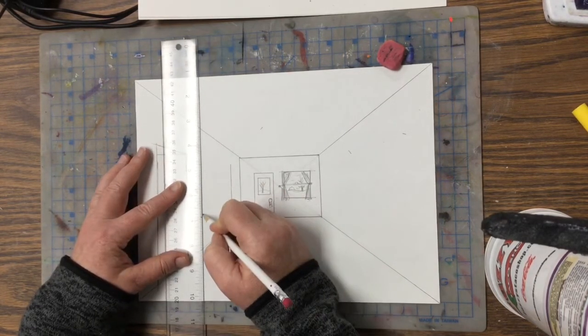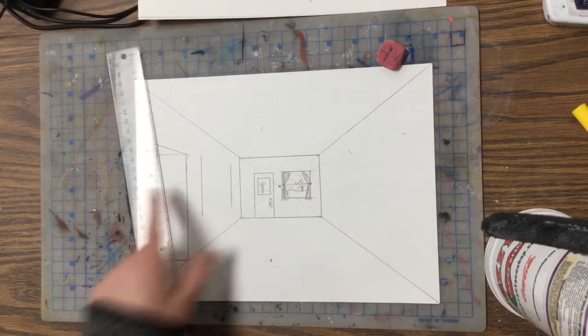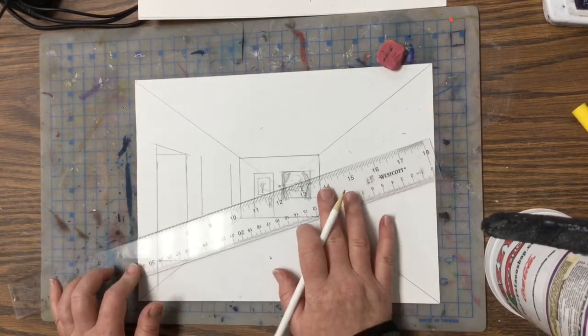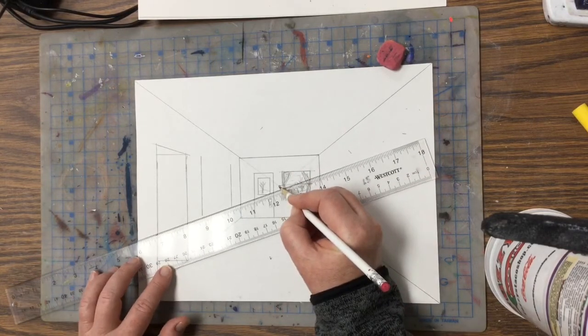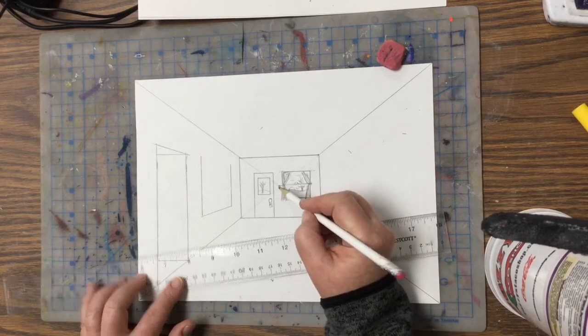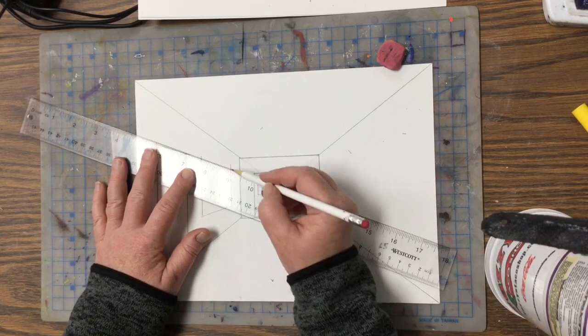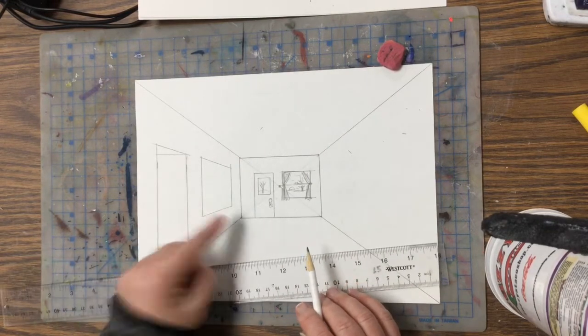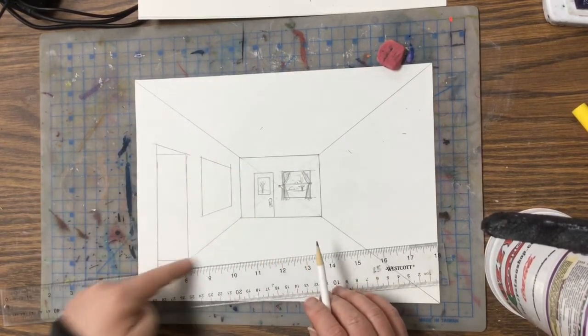Let's say I'm going to put my window right in here somewhere. All right, and that's how big it's going to be. Then I'm going to use this point and connect that together. And I'm going to use this point and connect these two lines together. Now, again, what shape is that? It's a trapezoid because it's on the trapezoid side.